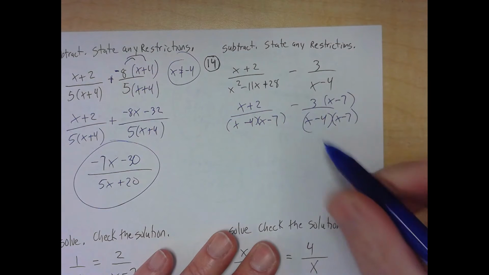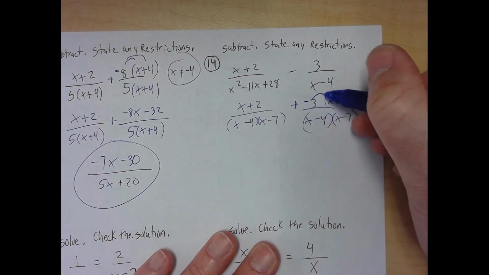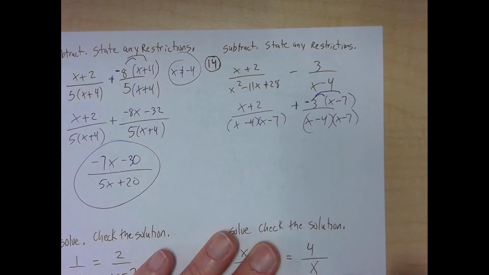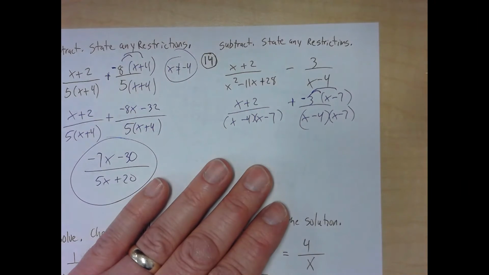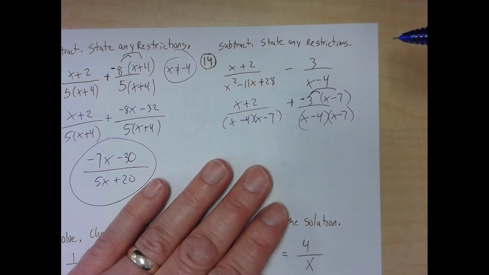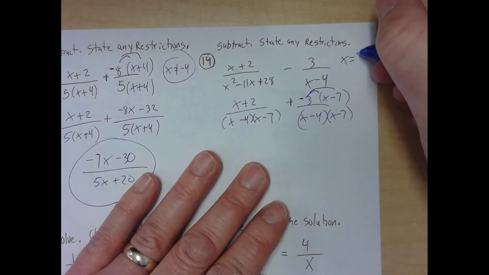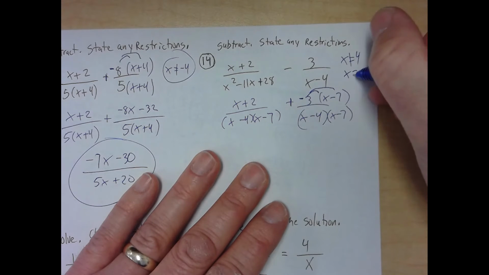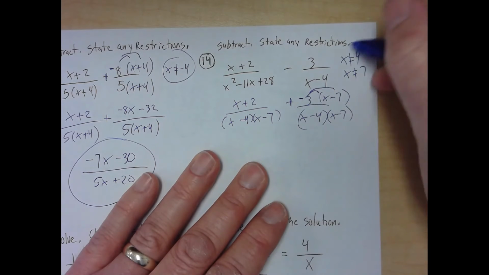Again, we're going to think about this as adding negative 3 and then distribute the negative 3 through the parentheses. That will make it much easier to do. So we're adding the opposite. So we're really just turning this into an addition problem, kind of like how we changed division into a multiplication problem. So x cannot be 4 and x cannot definitely be 7 because that would create zeros there. So those are my restrictions.